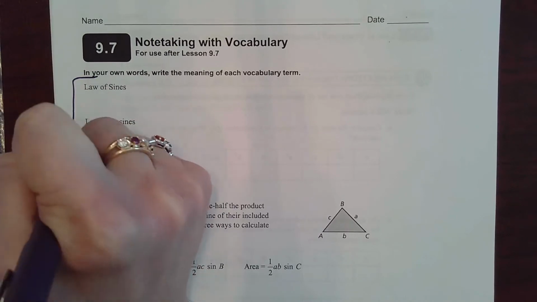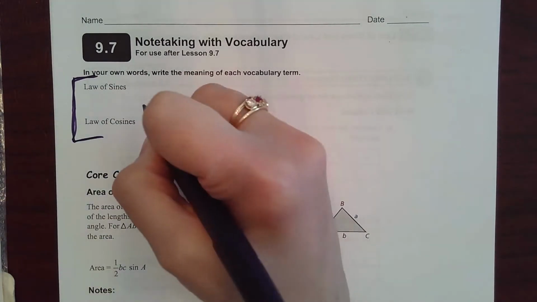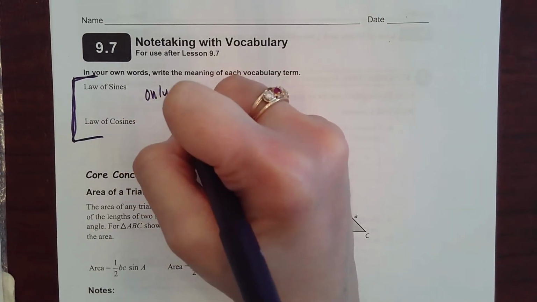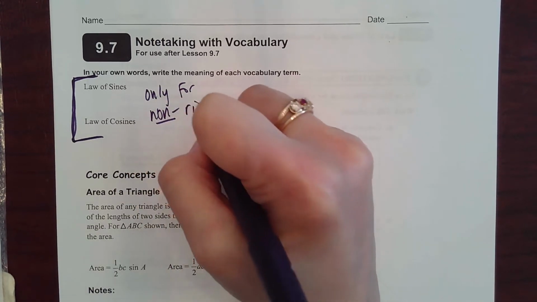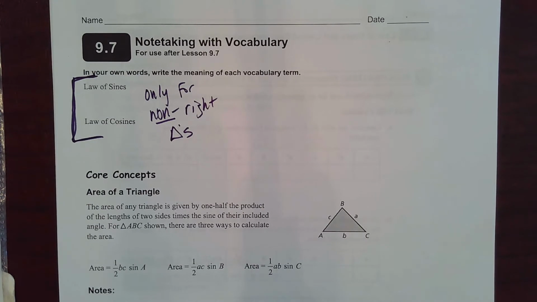Here's what I need you to really understand about law of sines and law of cosines: we only use these for non-right triangles. So I'm going to write that down. Only for non-right triangles. And why I wanted to stress that is because we already have strategies for right triangles, right?